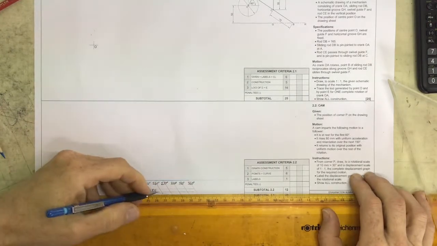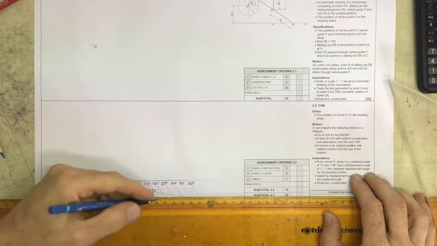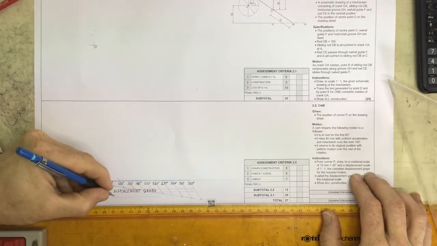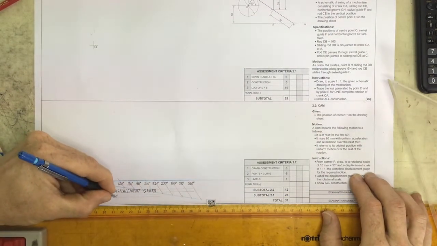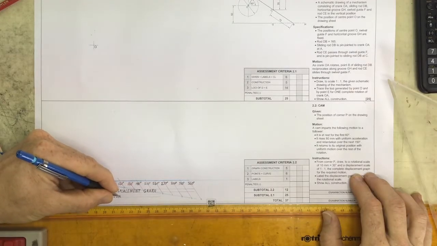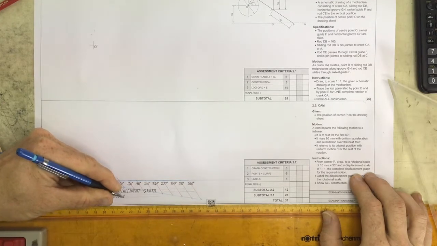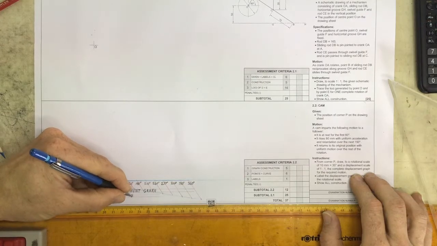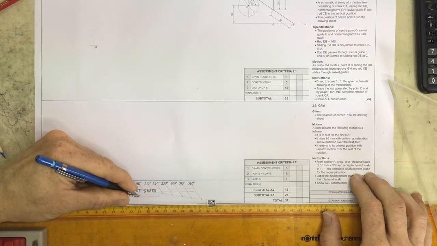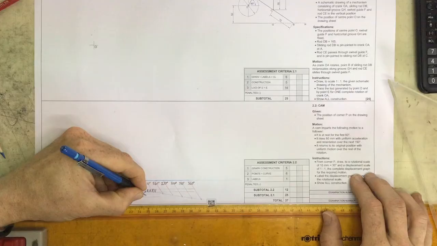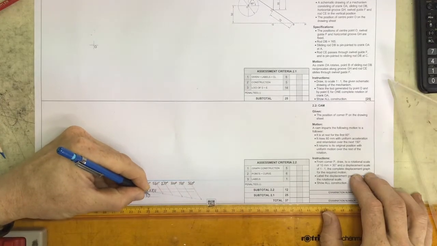And underneath that they say that you need to put in the scale, so write in: scale is 10 millimeters is equal to 30 degrees.